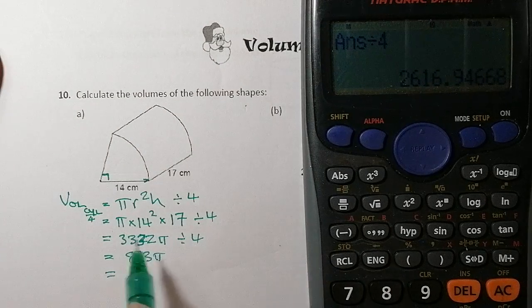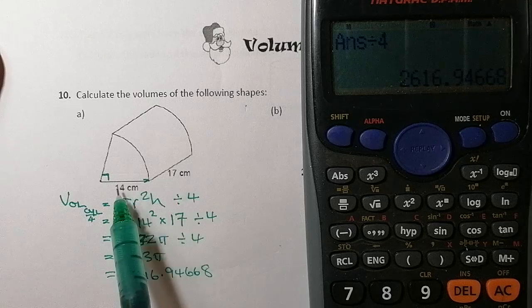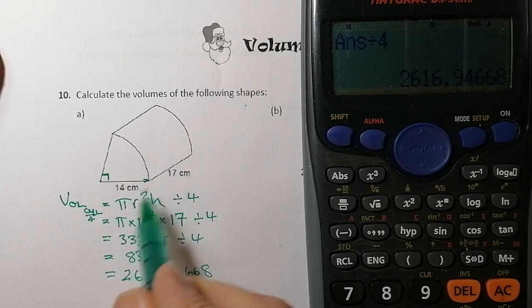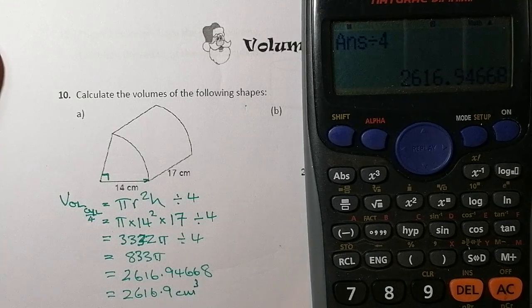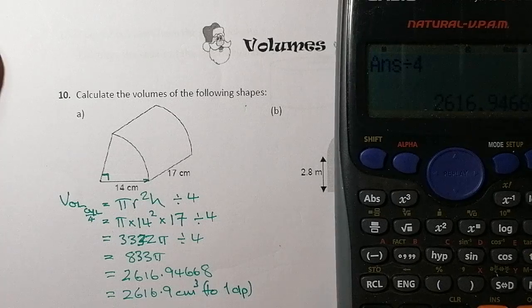So it's 2616. I'll write that full number down: 2616.94668. What I'm going to do with that is look at the question. It's given in whole numbers, so I'm going to round it to 1 decimal place, which is 2616.9. That's working in centimetres, so there's my units, cubic centimetres. I'll say that that's to 1 decimal place, and that's my final answer.